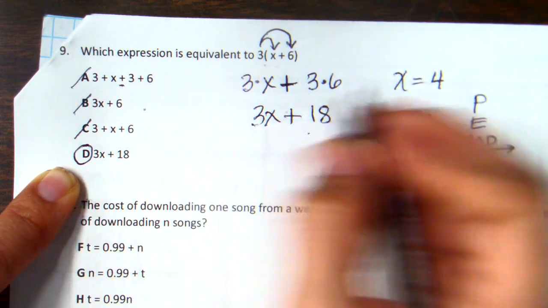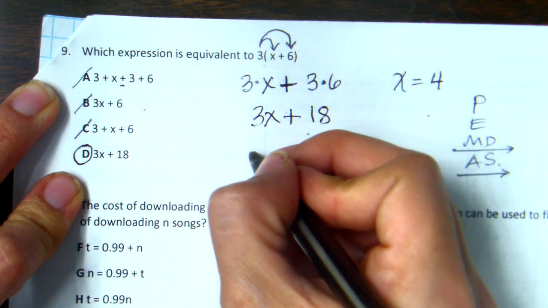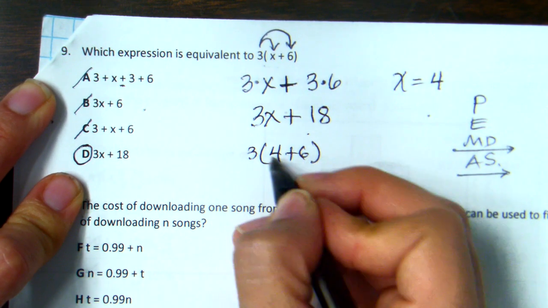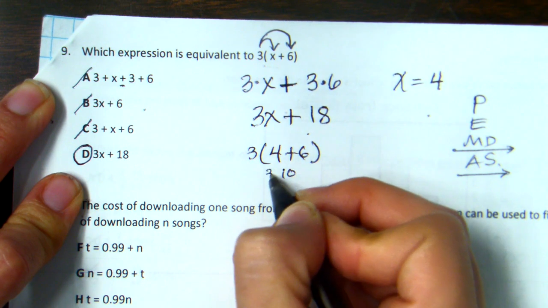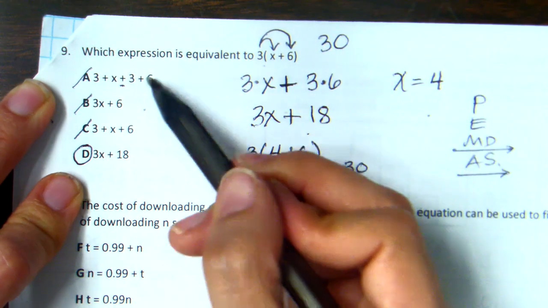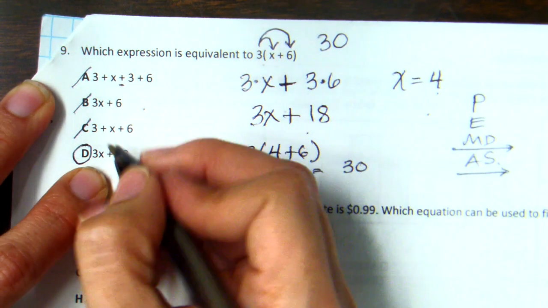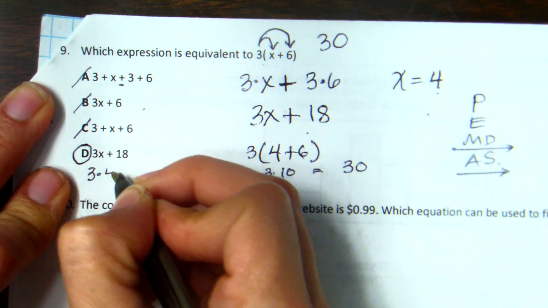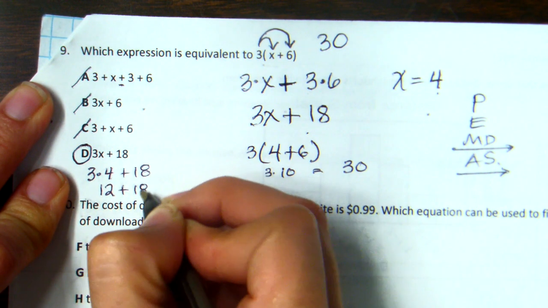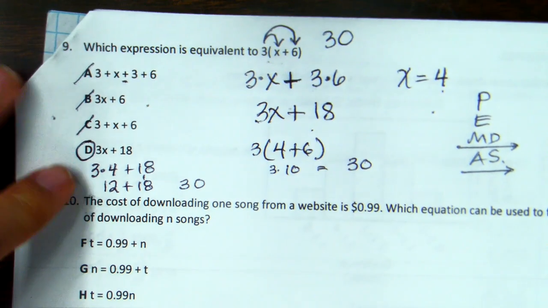So I'm going to do this one so you can see that it's the same value. If I decide x is equal to 4, you will add first because it's parentheses, it will be 10 times 3, which equals 30. So on my original one, I got 30. And then I'm going to find here which one is going to give me 30 using 4 instead of x. So here it will be 3 times 4, which is 12. And then 12 plus 18, it's 8 and 2 is 10. Carry 1, 1, 2, 3. You see, we get the same answer.